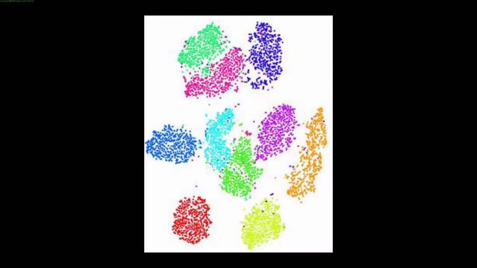But what we don't see here is how these images actually look. So another type of visualization tries to do something similar, but instead of displaying images by dots, people display images by a low-resolution version of the input image.